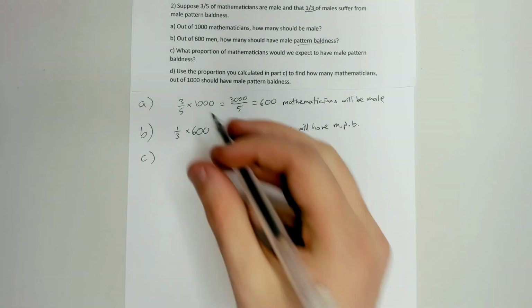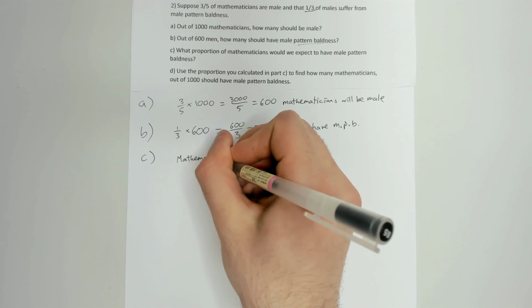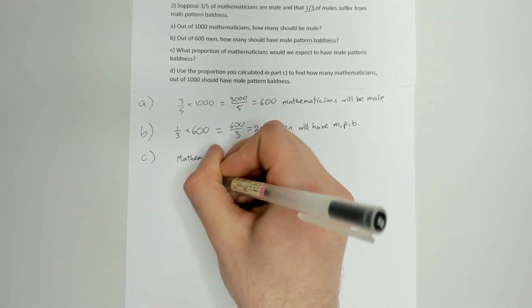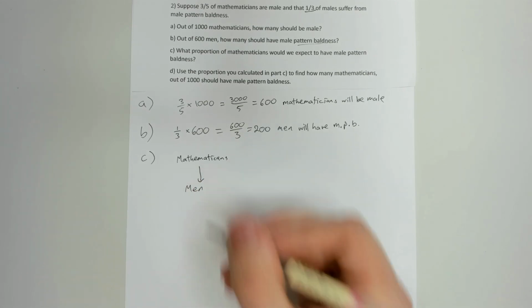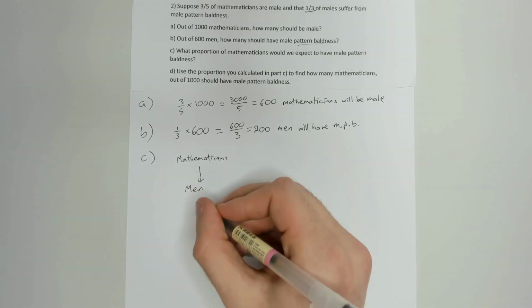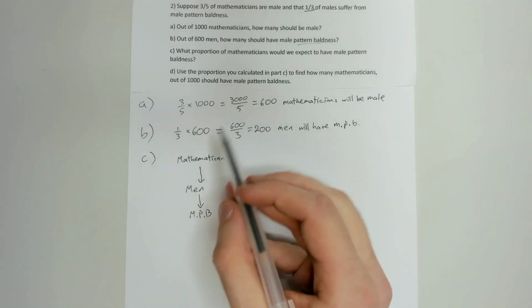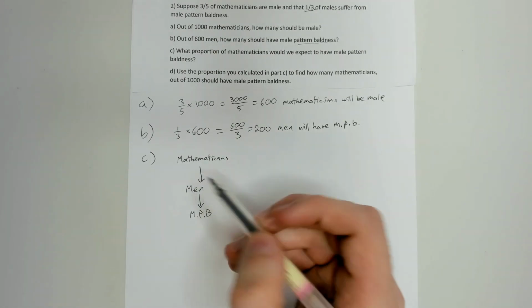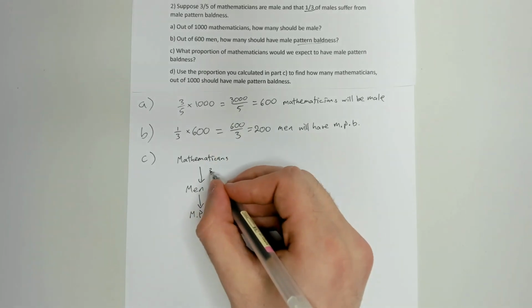So what we need is basically to figure out first the piece of mathematicians. What piece of these mathematicians are going to be men, because that's a prerequisite for having male pattern baldness, and then what piece of these men are going to actually have male pattern baldness. To get this first piece here, we need to basically use the proportion of mathematicians that are male, which is 3/5.